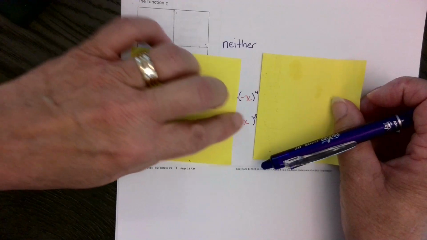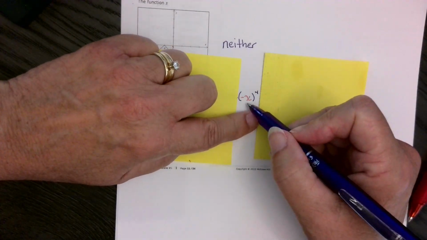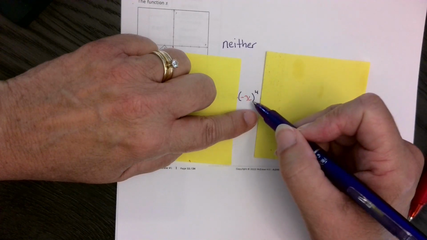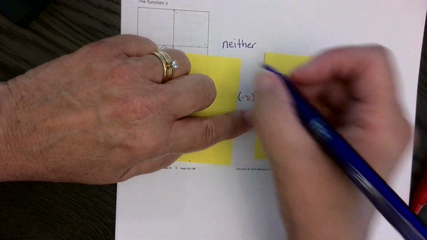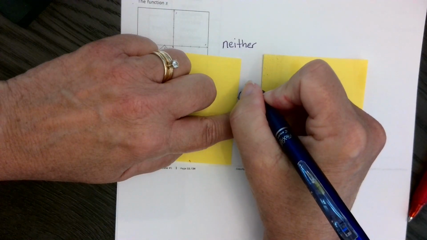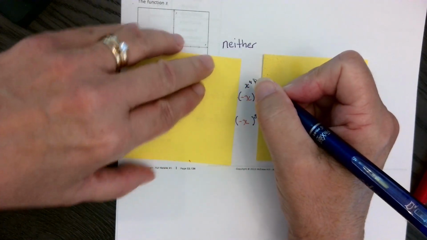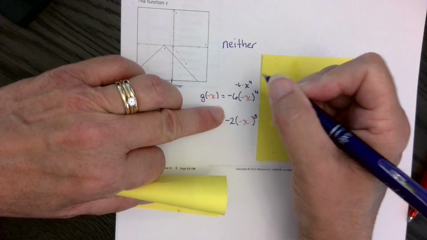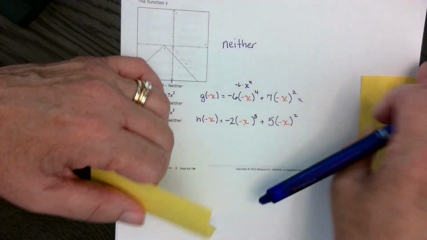When I'm doing this part right here, that's going to give me a positive x to the 4th. But then when I multiply it by this negative 6, I'm going to get negative 6x to the 4th.